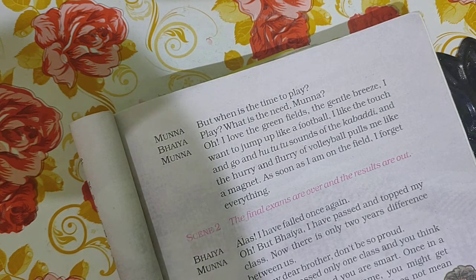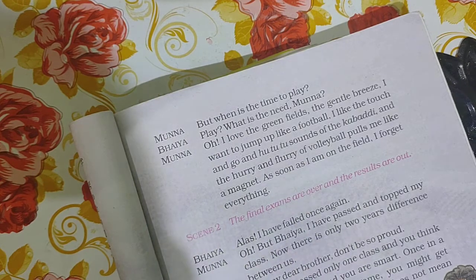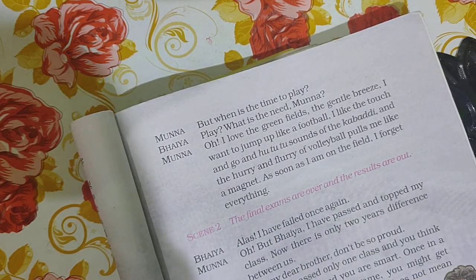And the hurry and flurry of volleyballs pulls me like a magnet. When they played volleyball, the way the ball went from here to there, that thing pulls me like a magnet. Magnet means that it attracts me. All these things attract me like a magnet. As soon as I am on the field, I forget everything.